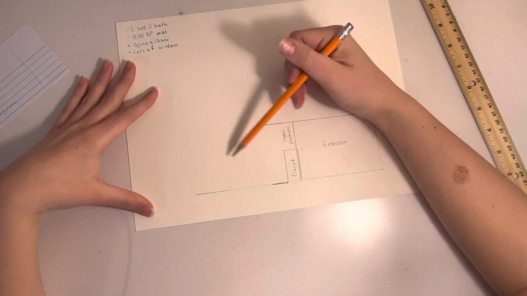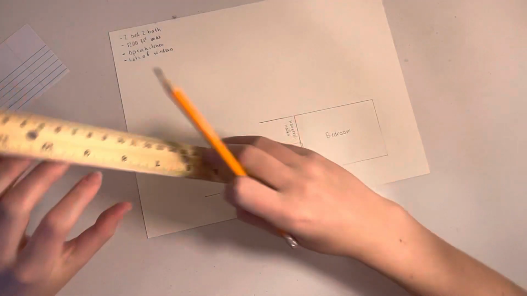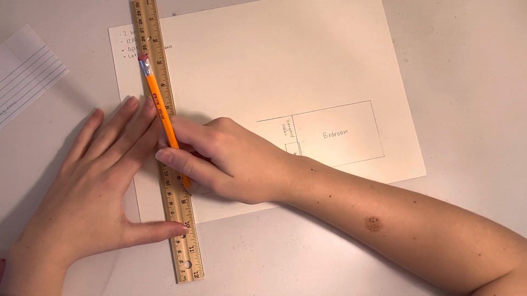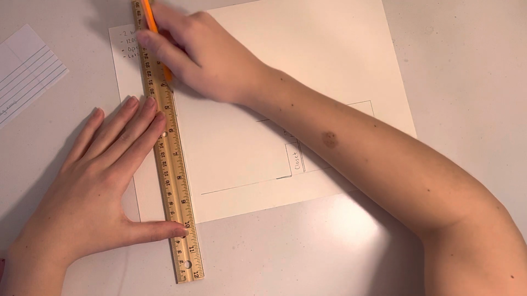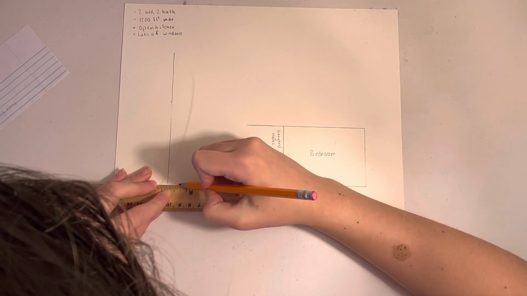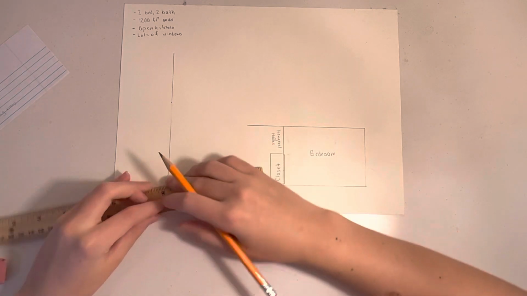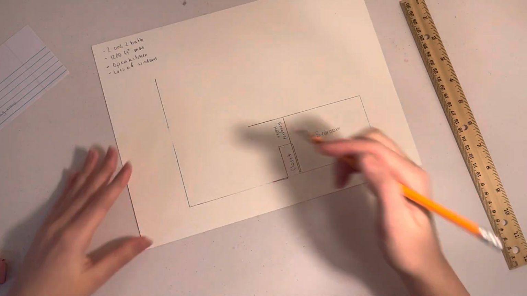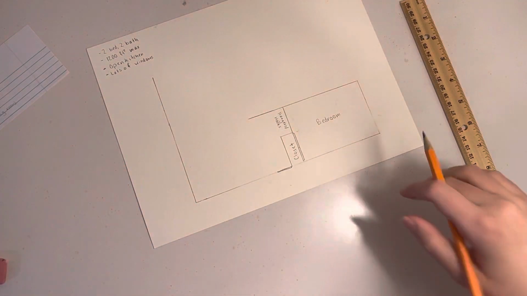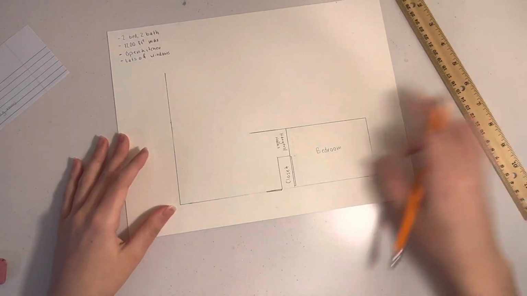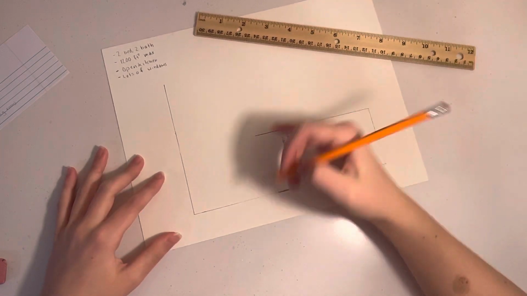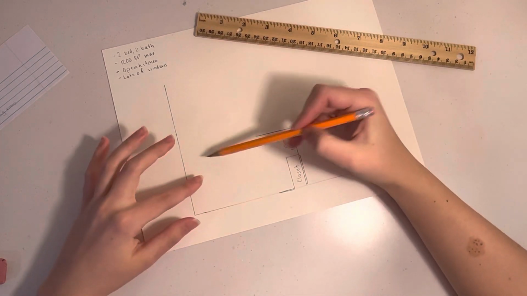Then I want to have us walk into the living room over here. So you guys can do the same thing if you want to just try and learn how to draw layout, or if you want to do your own thing, you can switch around the rooms. You can add a bedroom, add a bathroom, whatever you guys want. It's just completely up to you. So I'm gonna have right here be the living room.